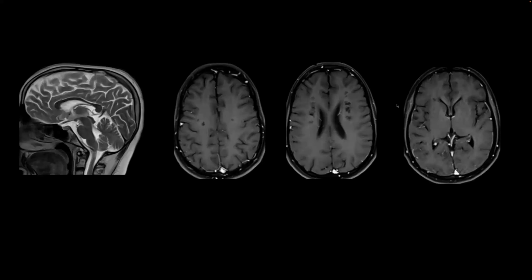Post-contrast study was done, and there was no significant enhancement in the abnormal areas or in the meninges. Again, on the sagittal image, you can appreciate that there is some degree of volume loss in the supratentorial brain structures.